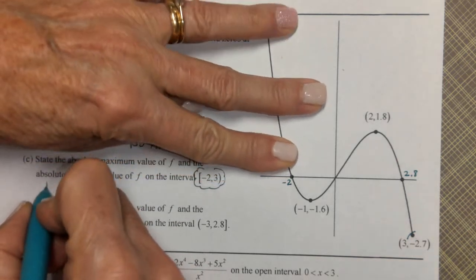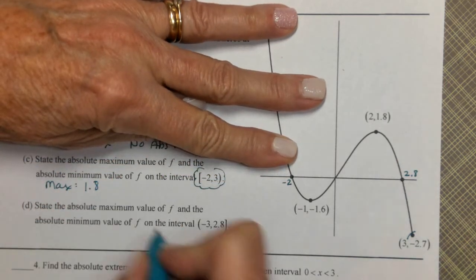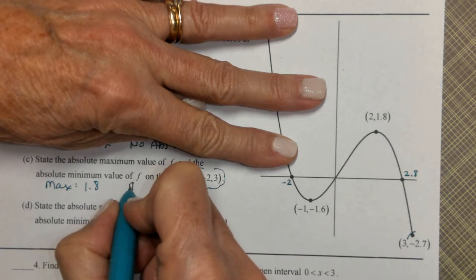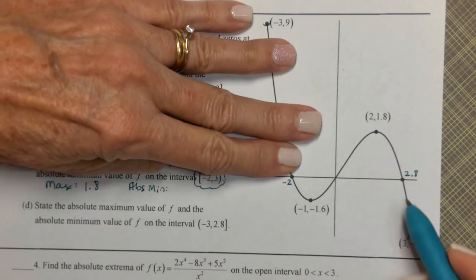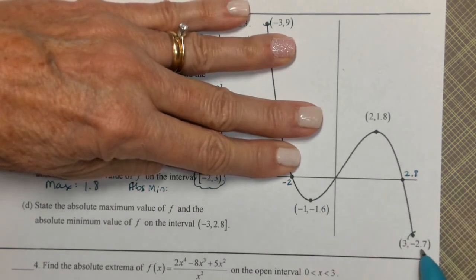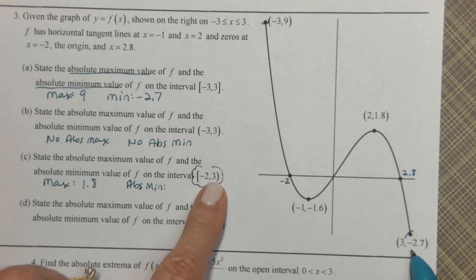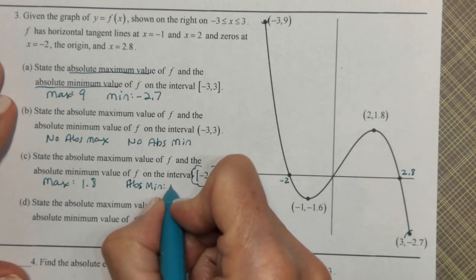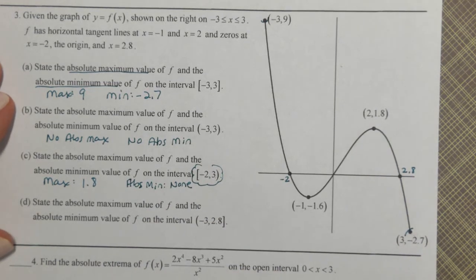So the maximum value here is 1.8. What is the absolute minimum value? The minimum value would be the -2.7 if we ever reached it, but we don't. So there is none. No absolute minimum value.